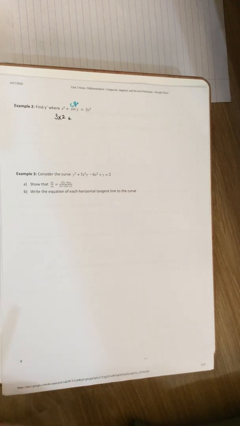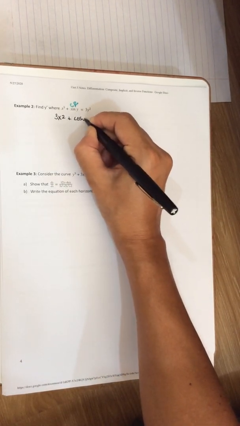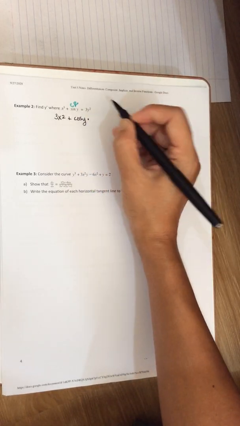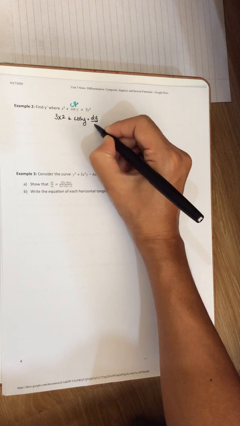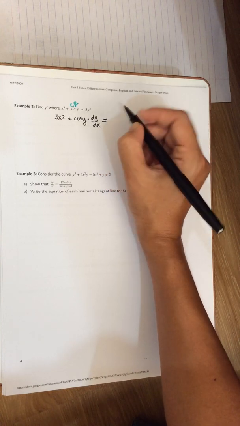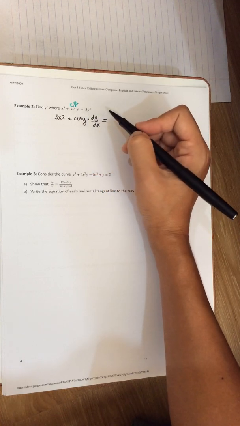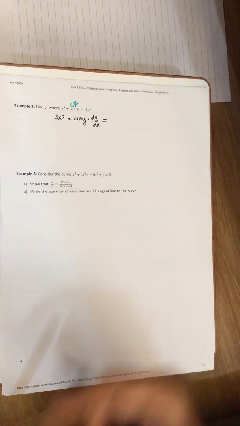The derivative of the outer function, sine, is cosine. The y is still in there. Times, what's the derivative of the inner function, y? Well, that's dy/dx. Plus, or no, equals, not plus, equals 3y squared. Okay, so here, this is also chain rule, right?